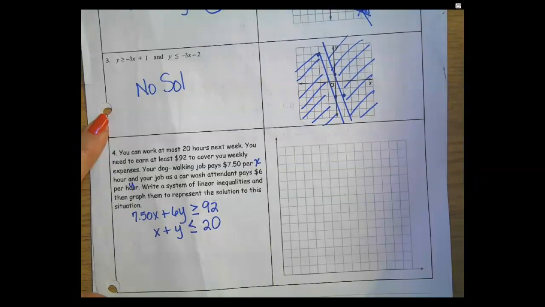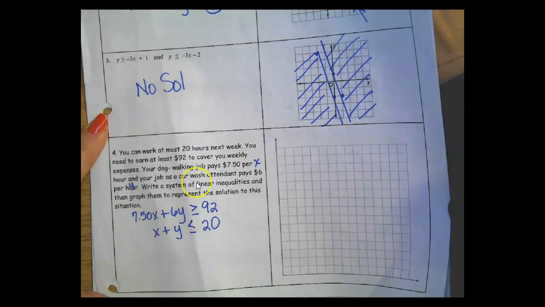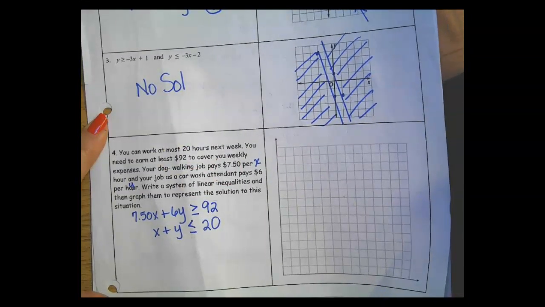So again, I'm putting 7.50x plus 6y, and again I need that keyboard on Desmos, so on down, greater than or equal to 92.